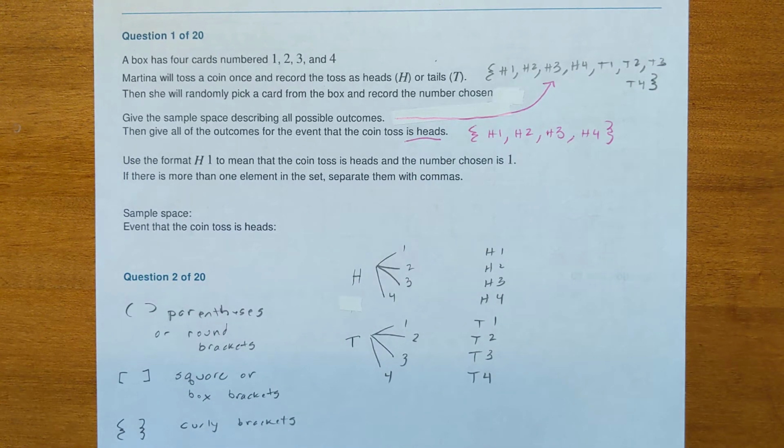This lesson covers the probability of independent and dependent events. A box has 4 cards numbered 1, 2, 3, and 4. Martina will toss a coin once and record the toss as heads or tails. Then she will randomly pick a card from the box and record the number chosen. Give the sample space describing all possible outcomes.